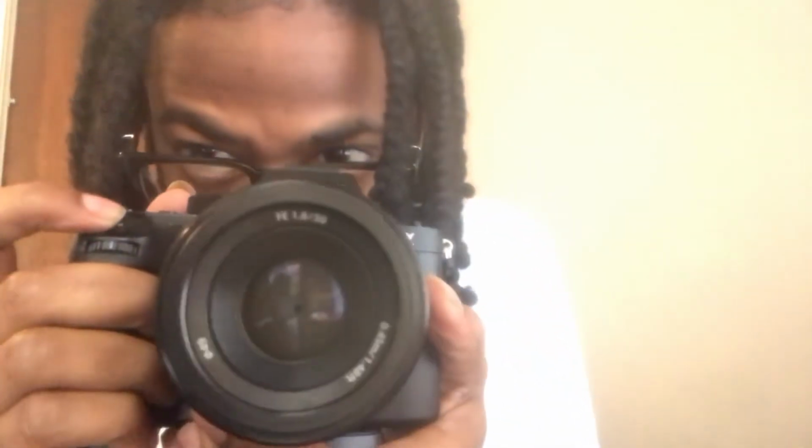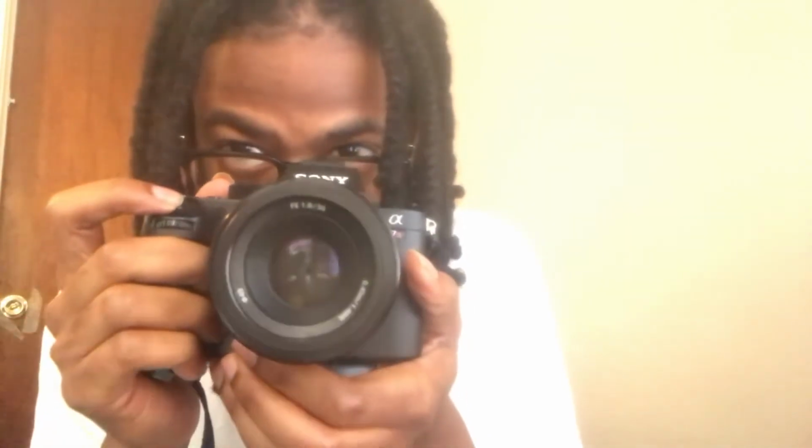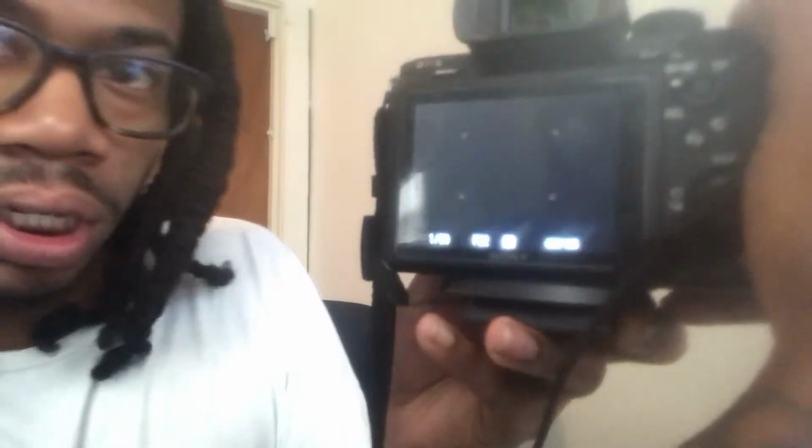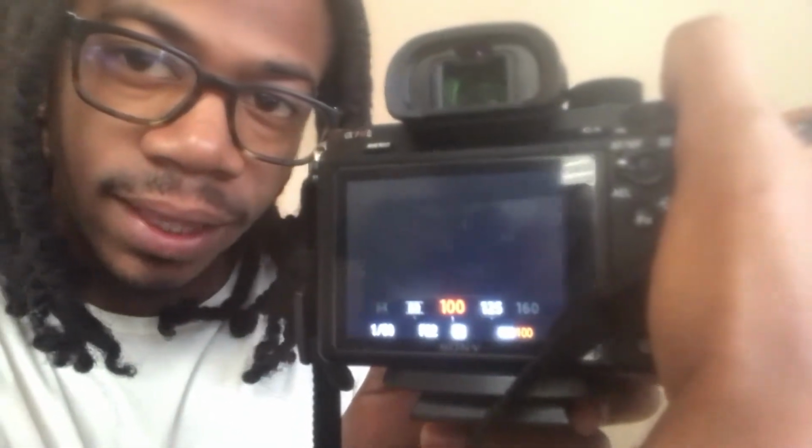So the hole is really small, but it gets everything in much more of a focus. So now it's on 22 and you can barely see the hole. See how small that is? You can barely see it because it's on f-stop 22. So that means it's letting in just a little light, so it darkens. So right now, if I was to show you what I was focusing on, you can't see nothing because the f-stop is just about closed.